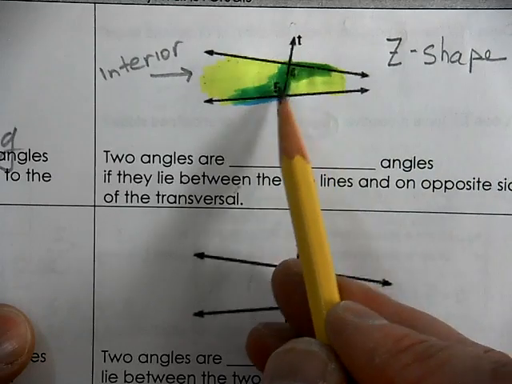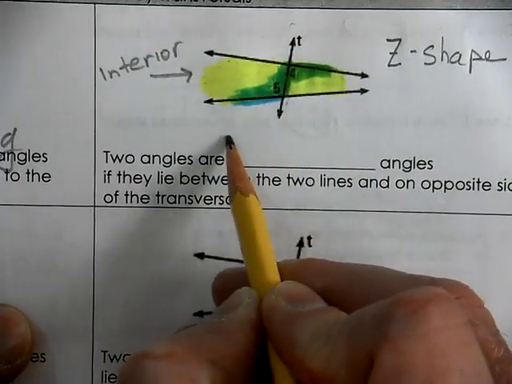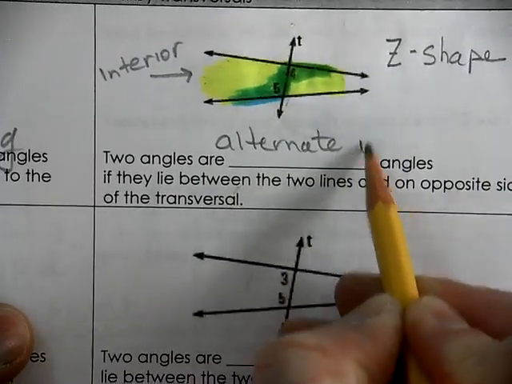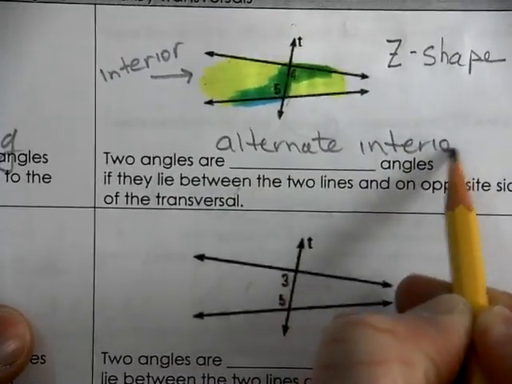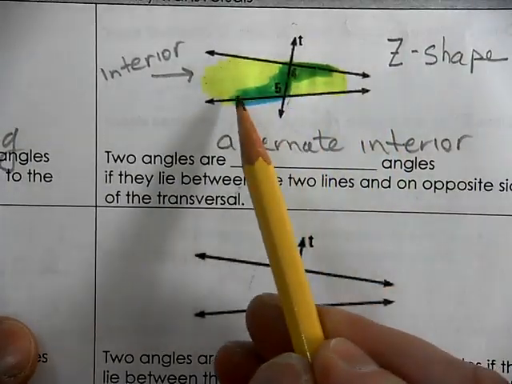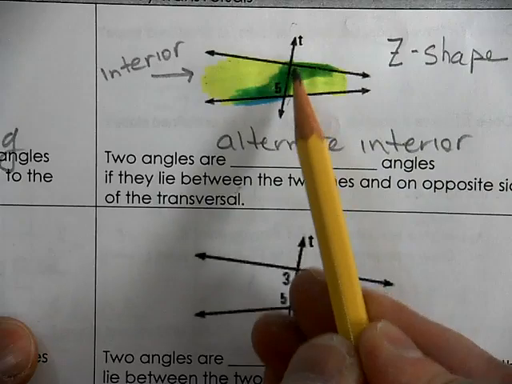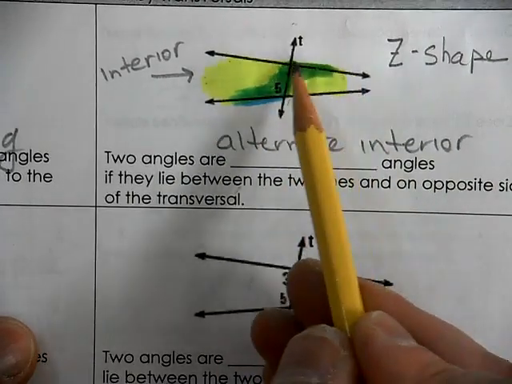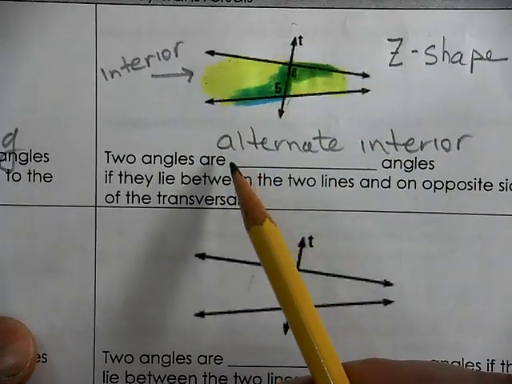They're on opposite sides. So we call that alternate interior. And they're going to make a Z shape. When you trace out 4 and you trace out 5, you'll see that it's making like a zigzag, a Z shape.